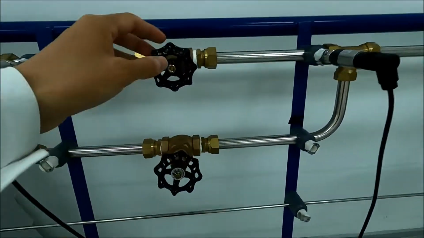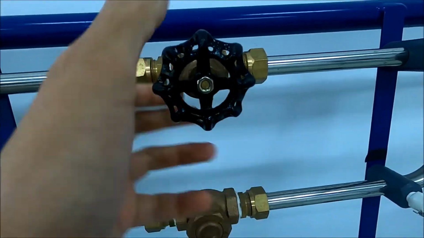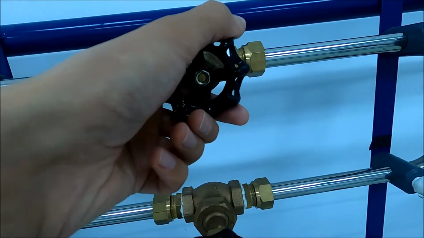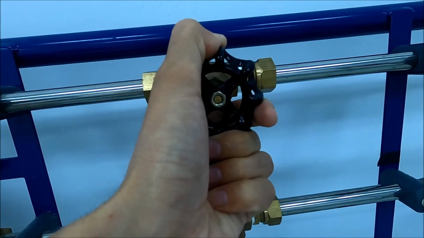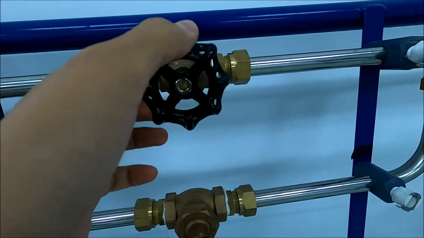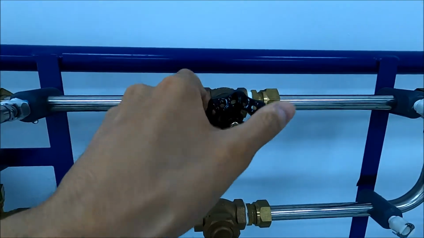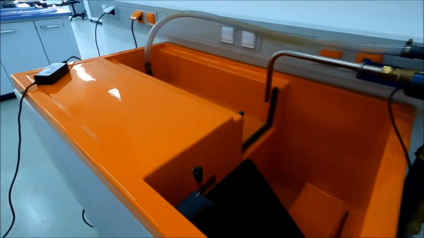The first valve position is 0, and the increment of the opening position will be 45 degrees. For example, this one is 0, and then this angle is 45. We're going to open gradually by 45 degrees. Let's turn on our pump.